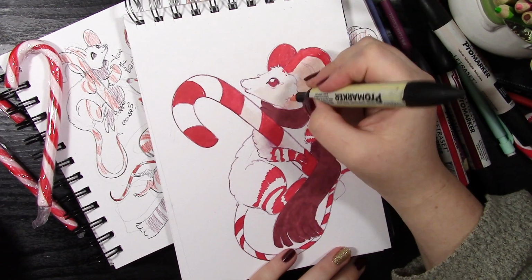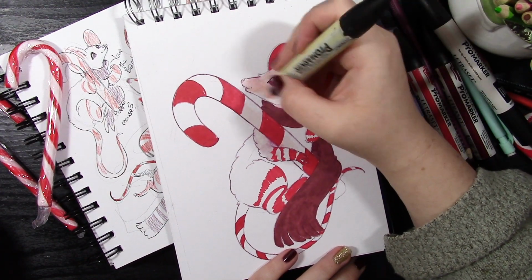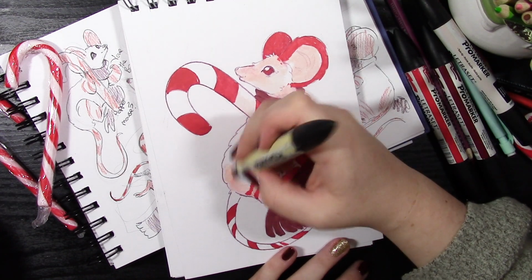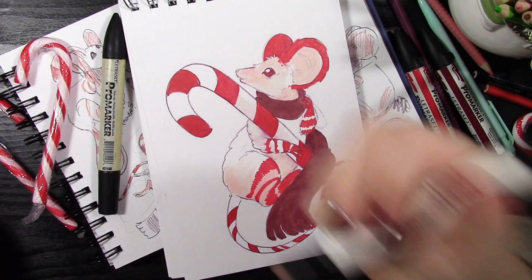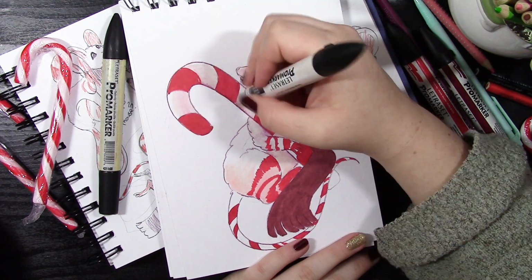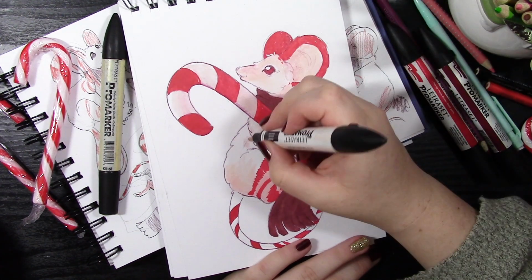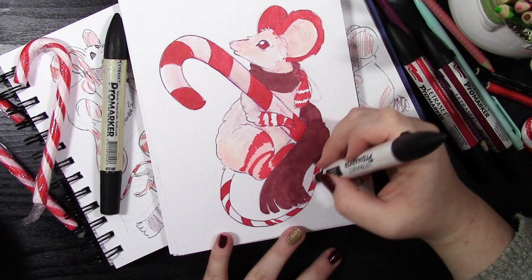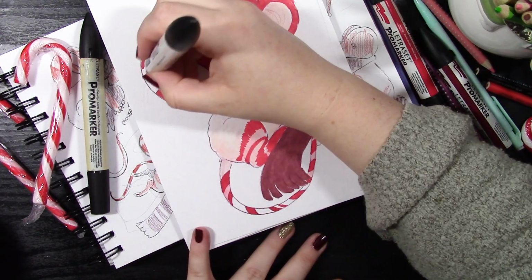I decided to give her a burgundy scarf, trying to keep within that red colour scheme, and her fur isn't pure white, it's actually slightly pinky. This is just so that it added a little bit more texture in there and kept true to that red tone.